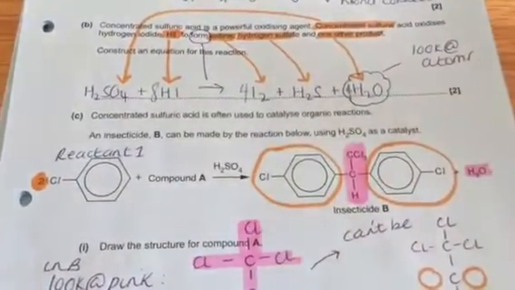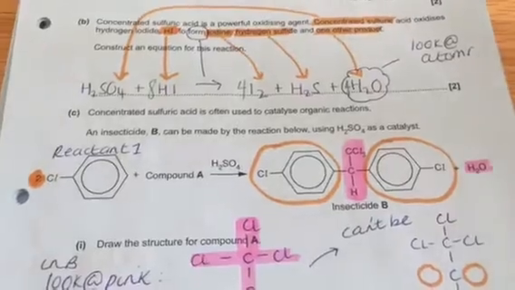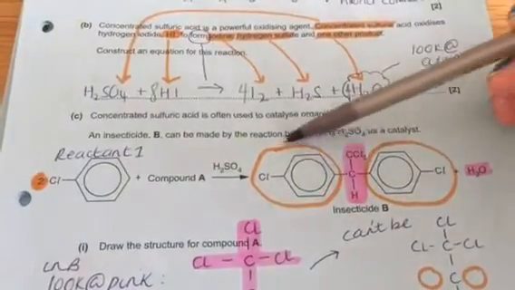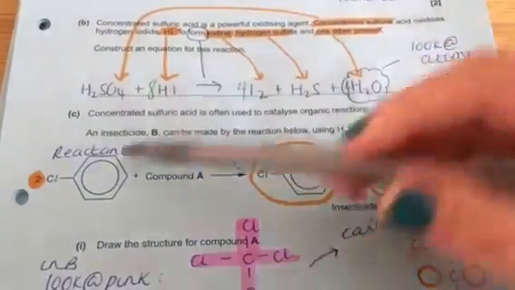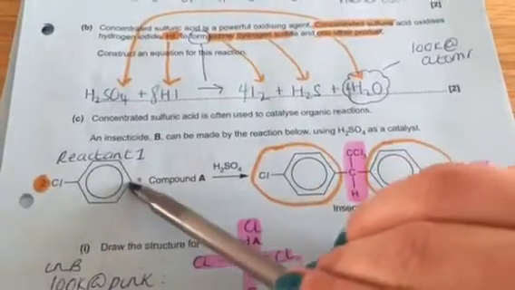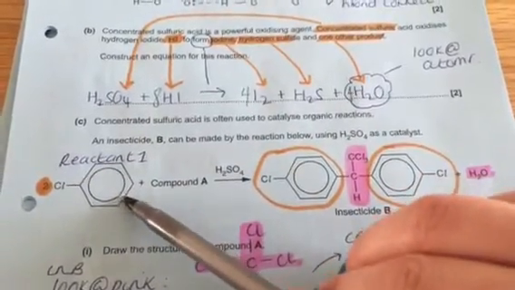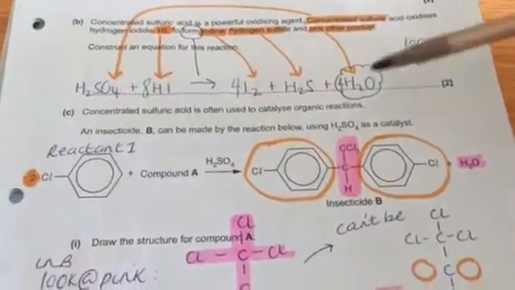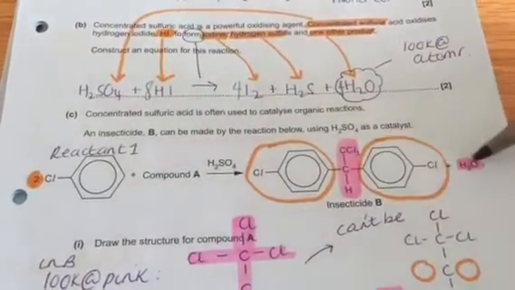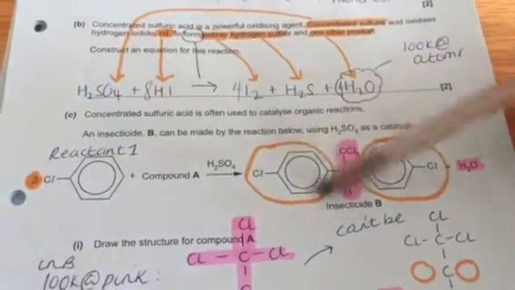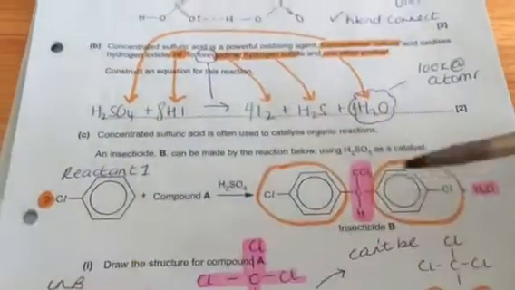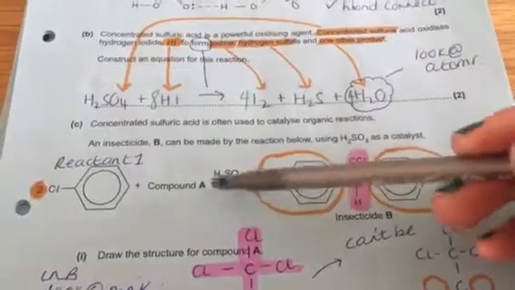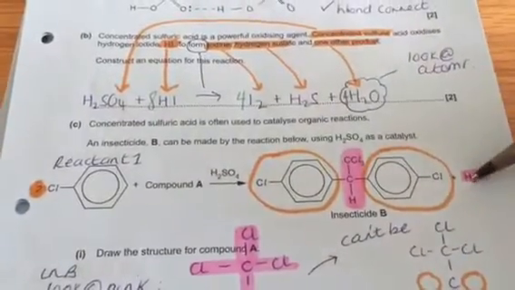B. Now, the problem that most students have is that they don't recognise that these that I've circled in orange, they are my 2Cl benzene ring constituents. The thing that I haven't actually accounted for is the part that I've highlighted in pink. So these come from here. This comes from compound A, as does the water.